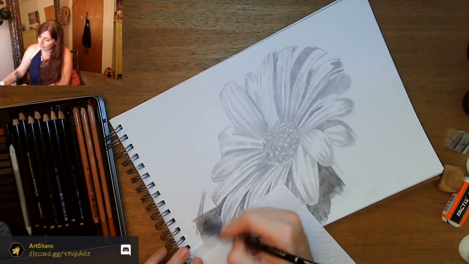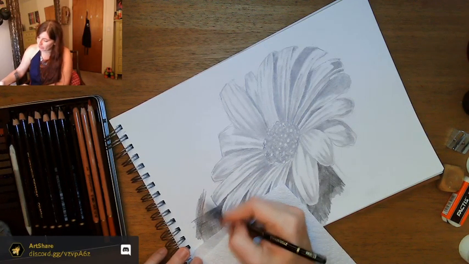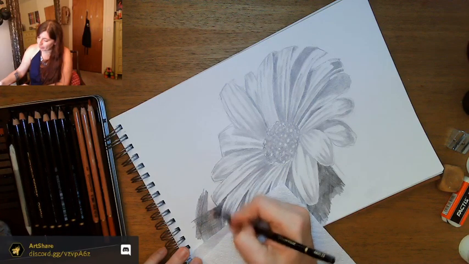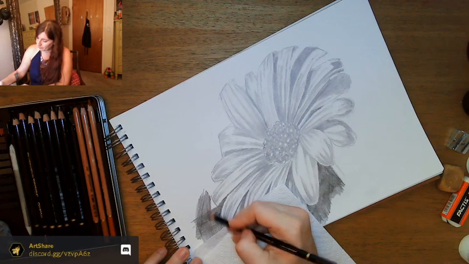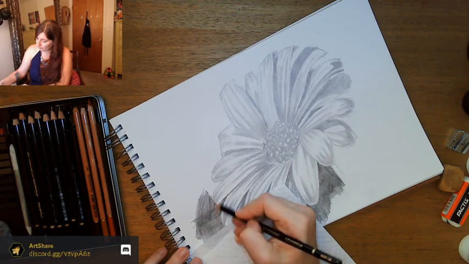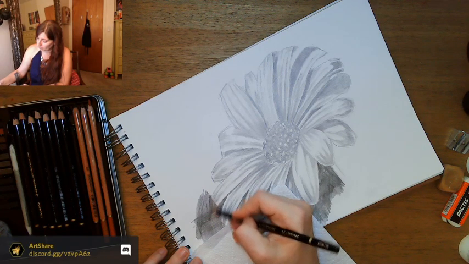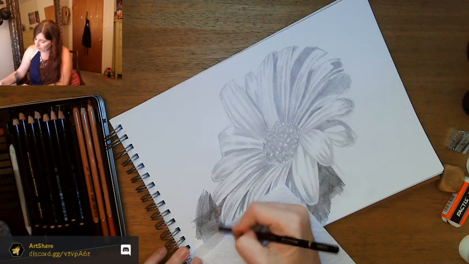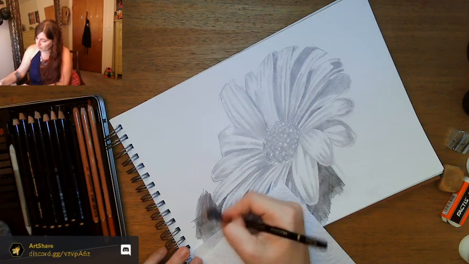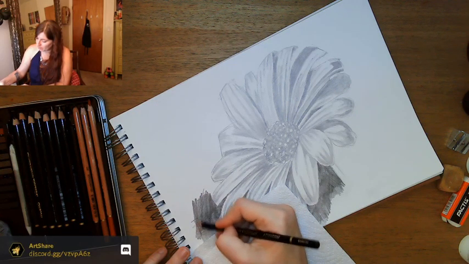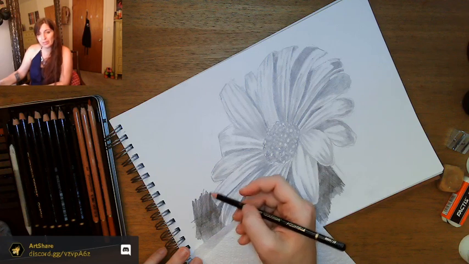I'm still trying to go all different directions. Now at some point I might have to sharpen my pencil. But luckily, I have a pencil sharpener.